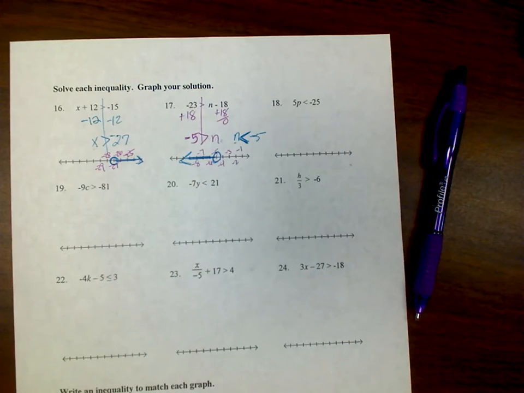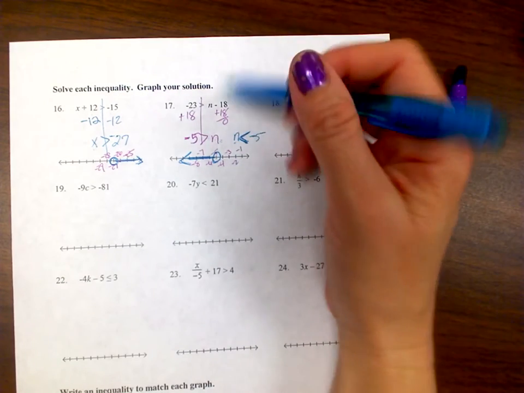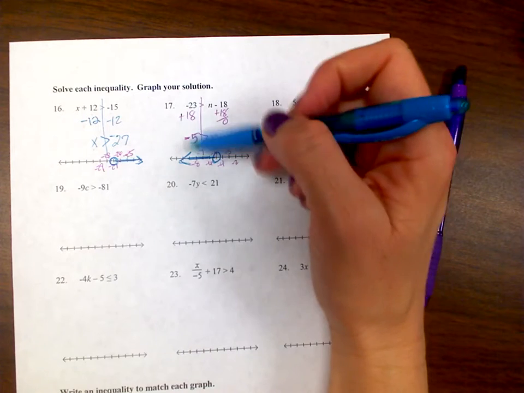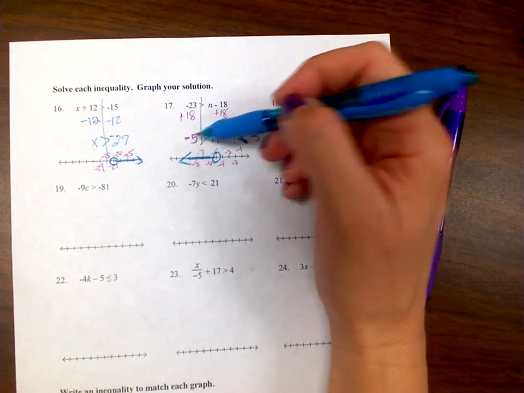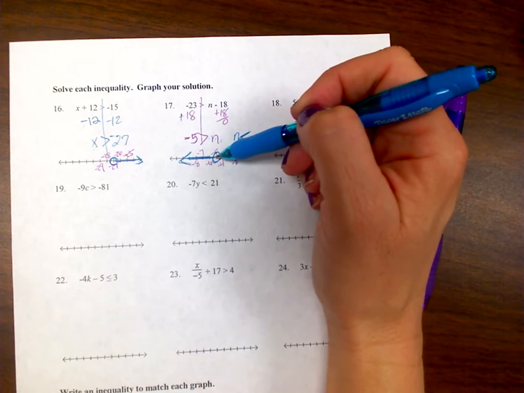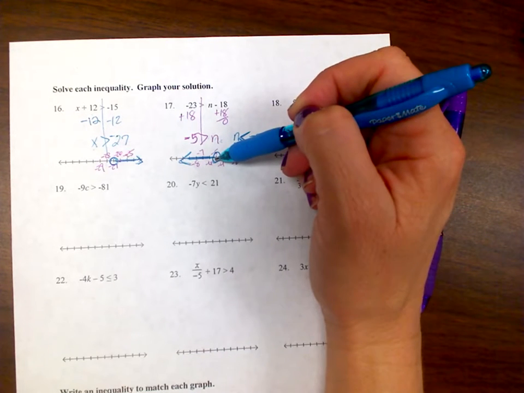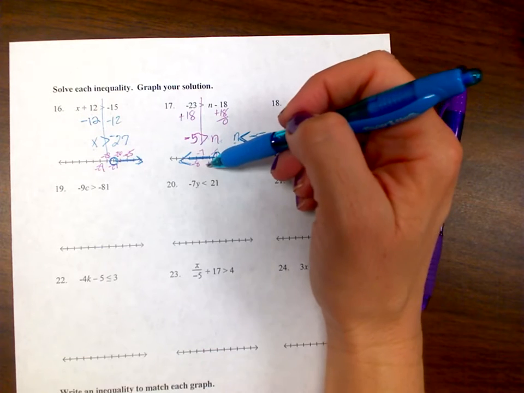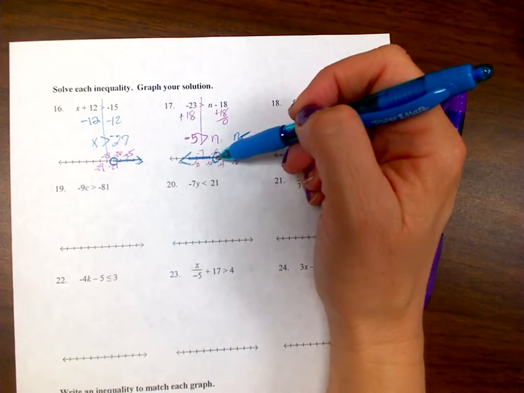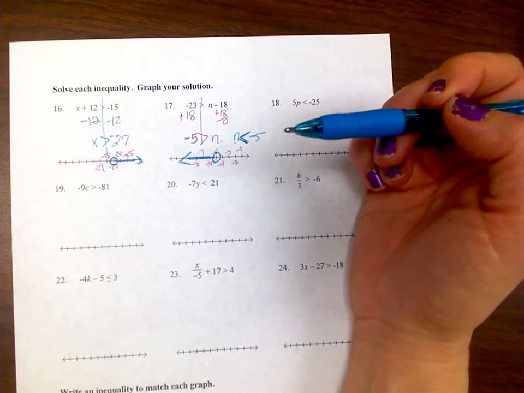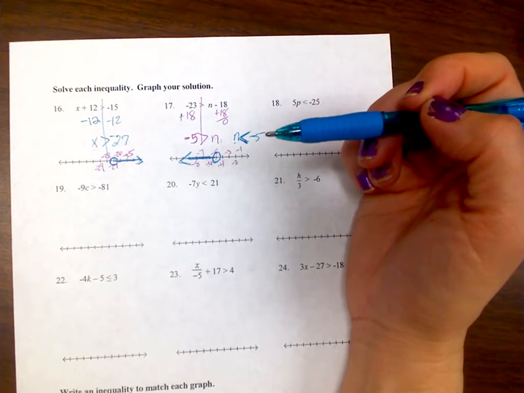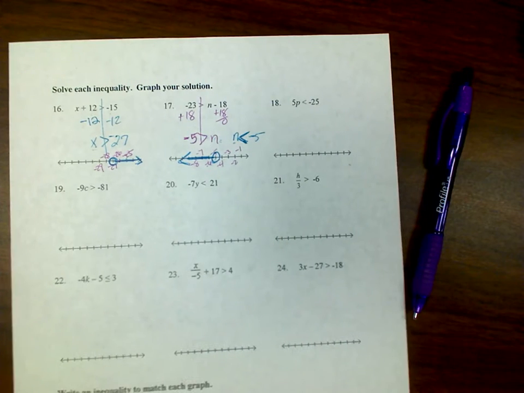If that confuses you and you want to keep it the original, just when you say it, make sure it's n is less than negative 5. Well, on your number line, which is less than negative 5? Is it negative 4 or negative 6? Remember, the further away from 0 you go, the smaller the number. Okay, number 18.